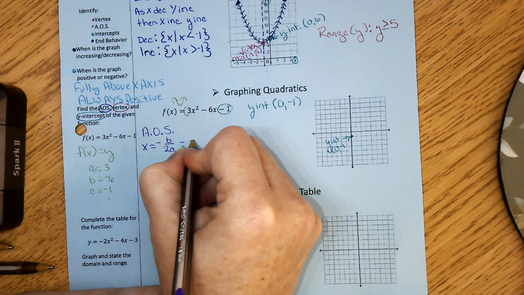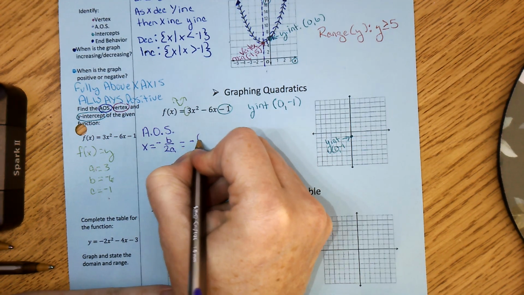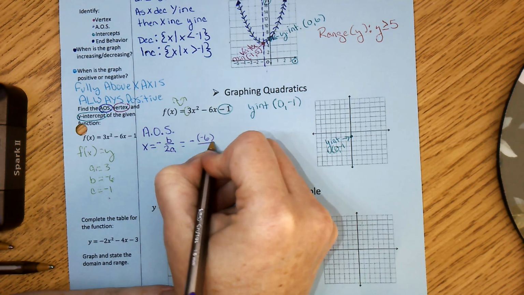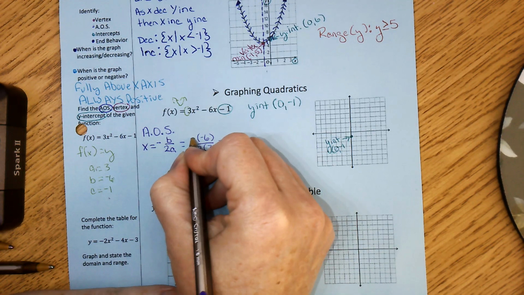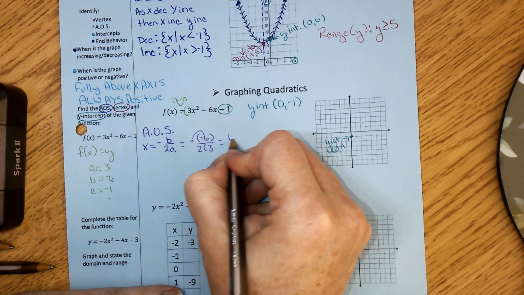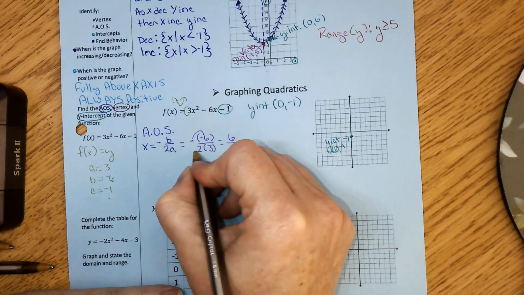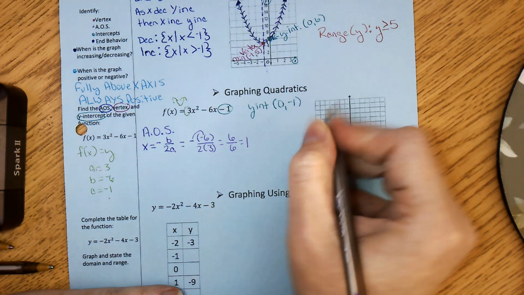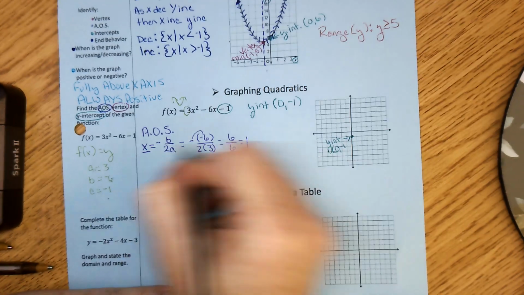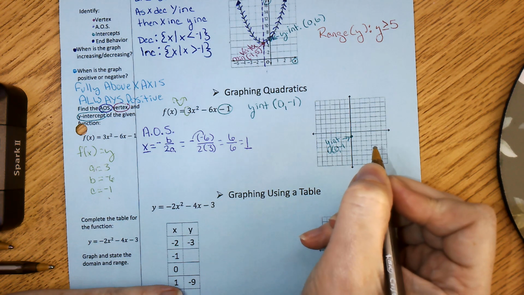So that's negative b, b is negative 6, over 2 times 3. Negative times a negative is a positive, so that's positive 6. And 2 times 3 is 6. 6 divided by 6 is 1. So your x is 1.